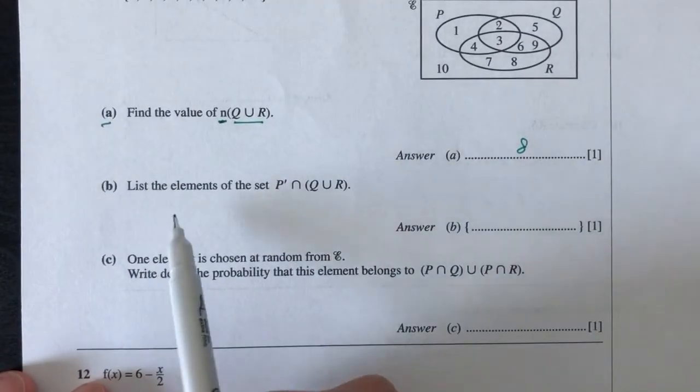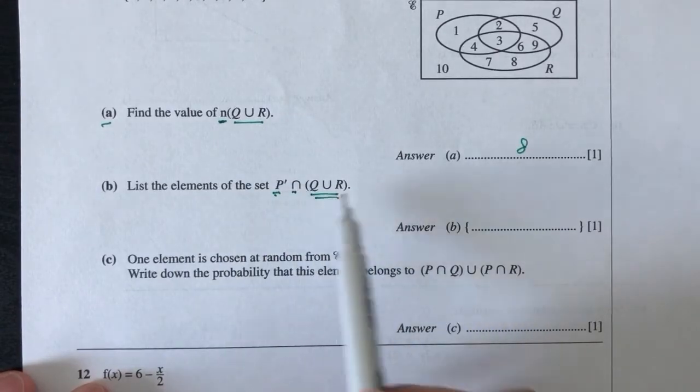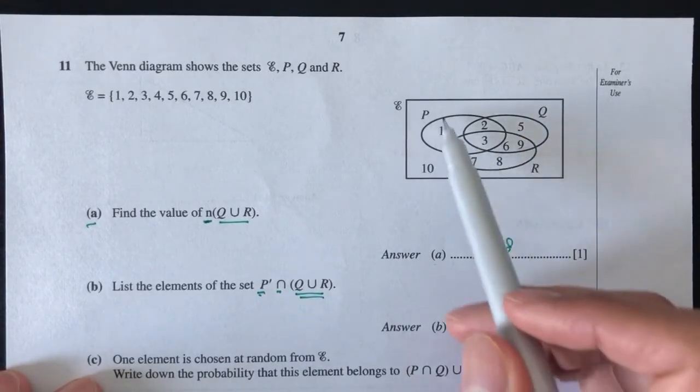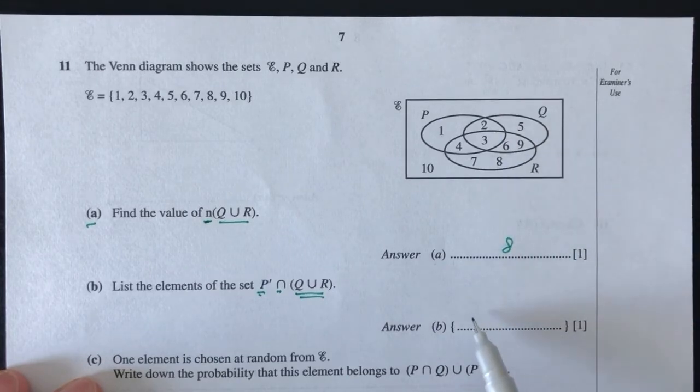Part B, list the elements of the set P dash intersection with Q union R. So Q union R is these two big sets intersection with P dash. It will be this. So the set will be 5, 6, 9, 7, 8.